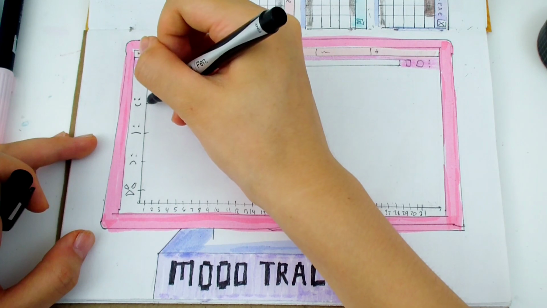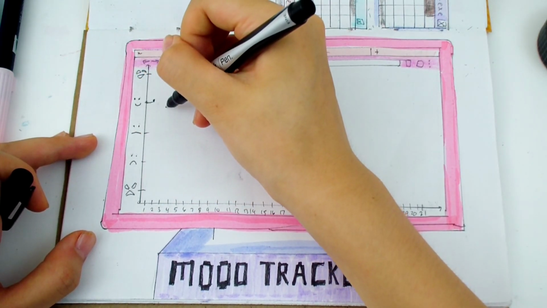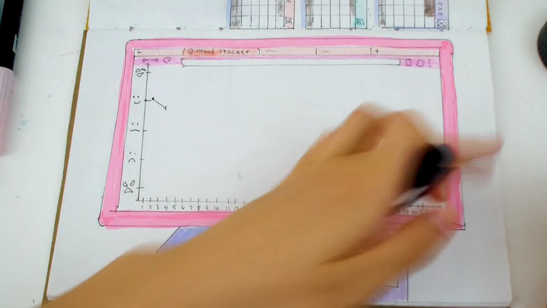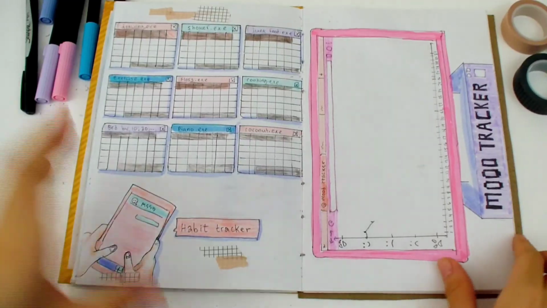This is how I'm going to use this mood tracker. Each day I'll make a dot at a height depending on my mood. Then I'll connect it with a line. In the end, it will be easy to see the high and low points of my mood on the graph. Okay, now both trackers are done. Here's how it turned out.